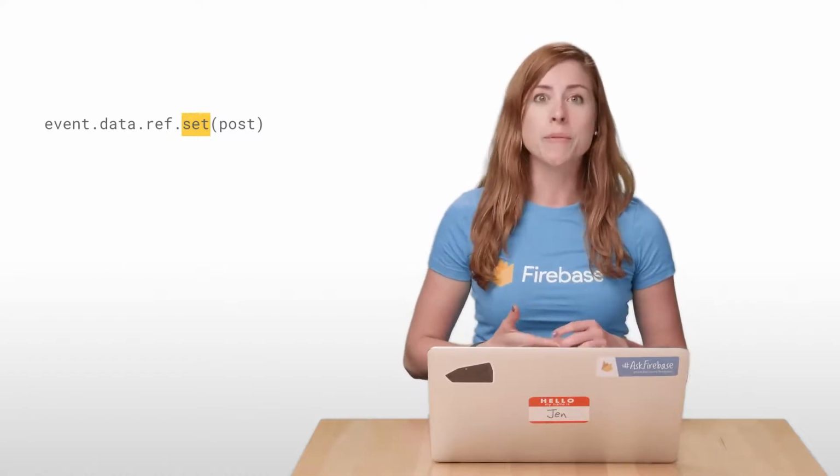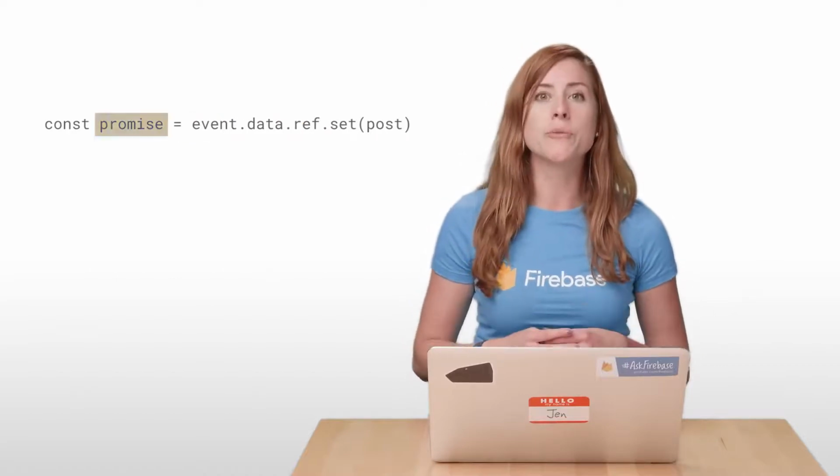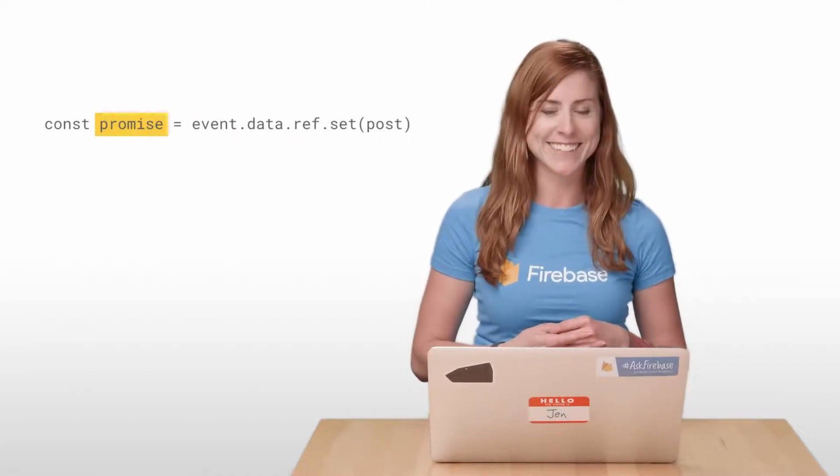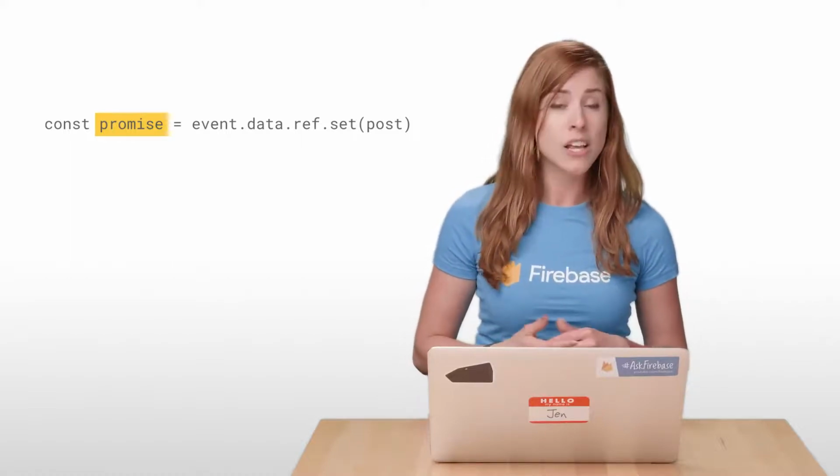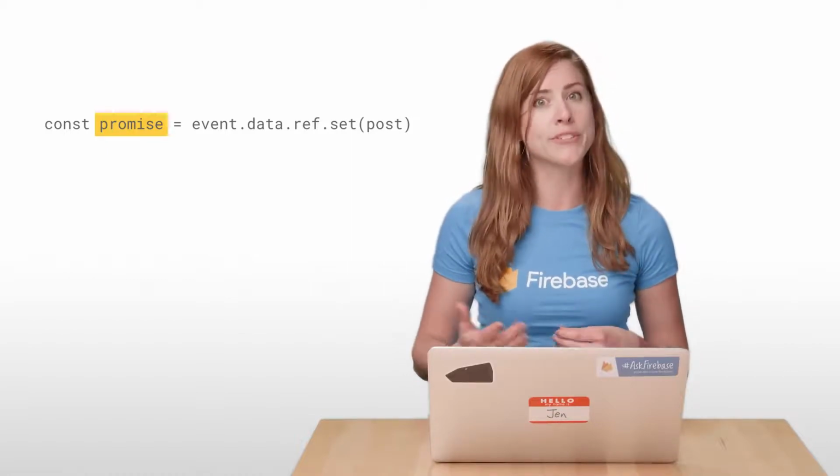First of all, we don't want this function to return before the write back to the database is complete. It turns out that the set method is asynchronous, meaning it returns right away, while the write happens in the background. However, it returns an object called a promise, which is used to track the completion of that write. Cloud Functions can use this promise to wait until the work is complete. Without this promise, there is a risk that the write may not fully complete, and you'll lose your data.